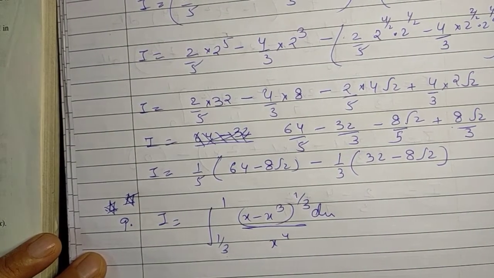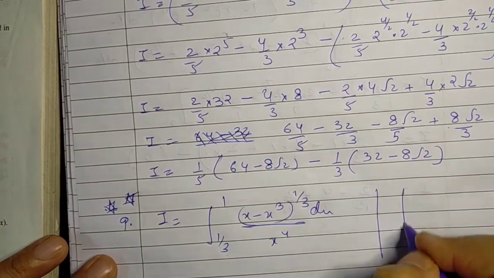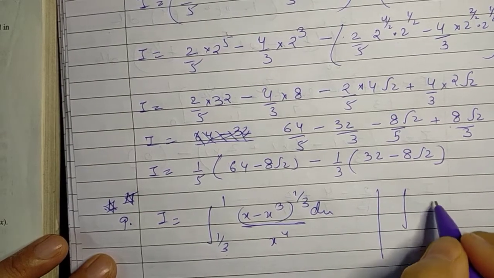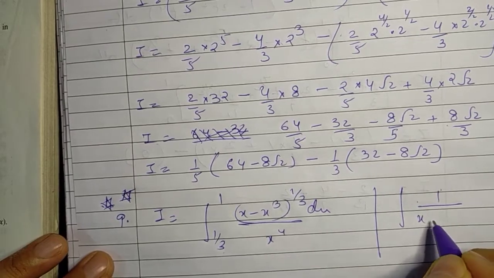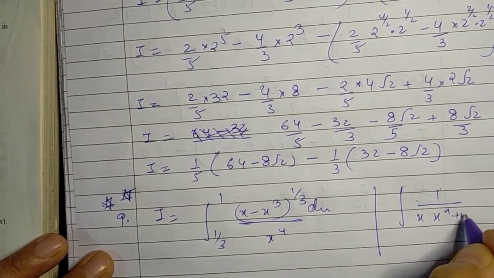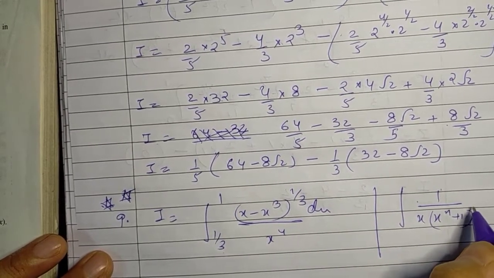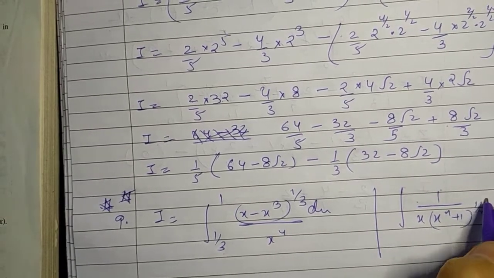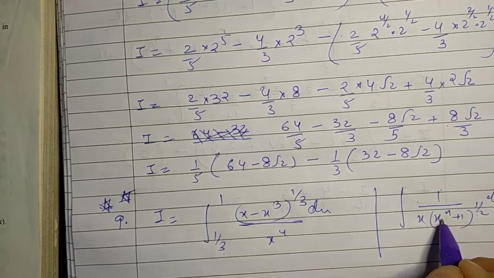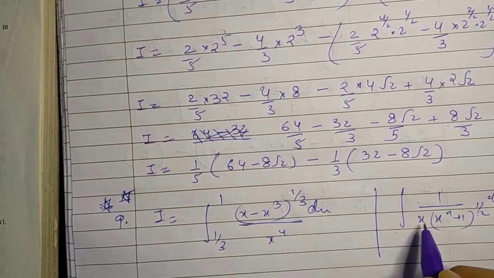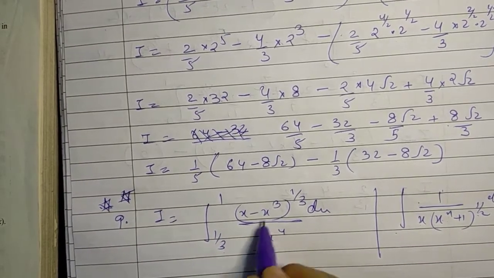Now as we have done, it is a question which is similar to the case of 1 upon x, where we had x raised to the power n plus 1 square root or some power, and we dealt with it by taking this x raised to n outside. Same way we do the question here.